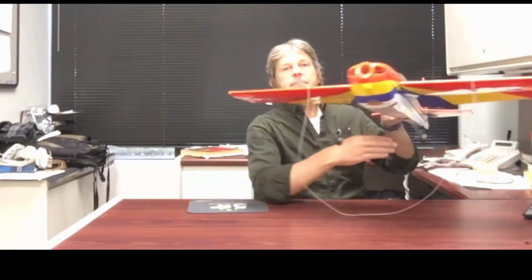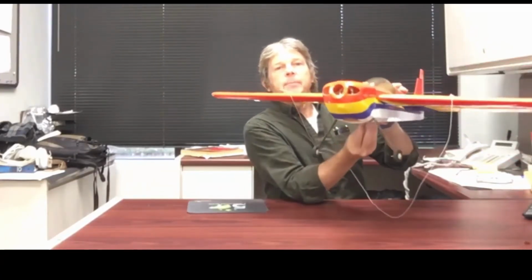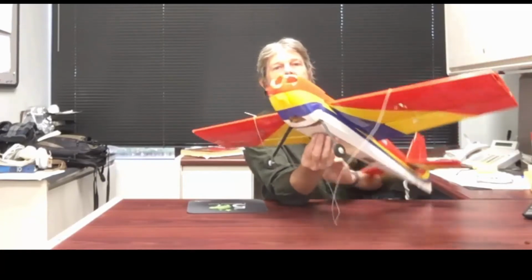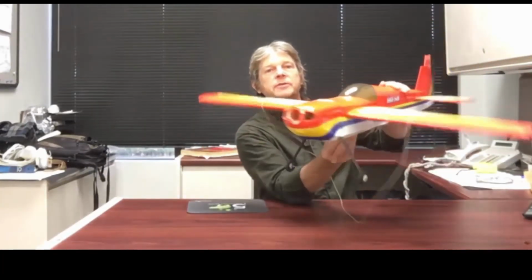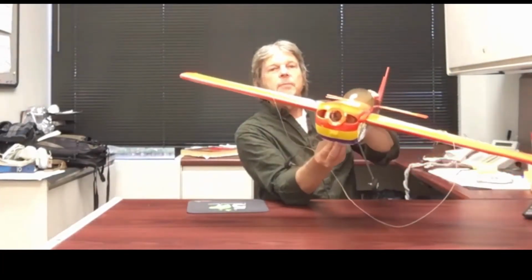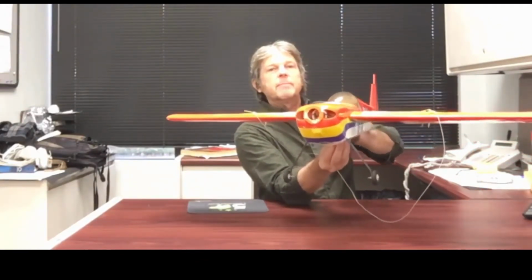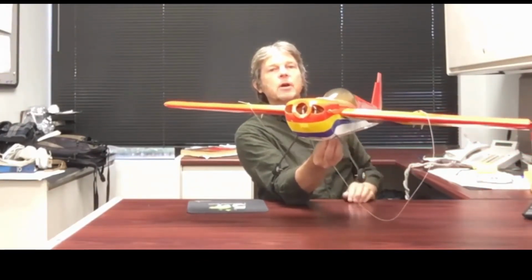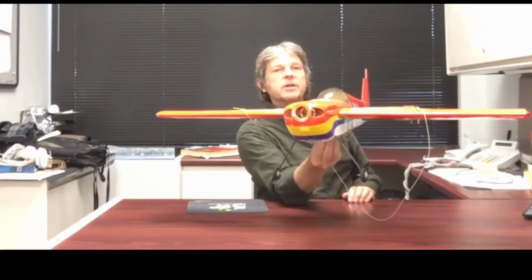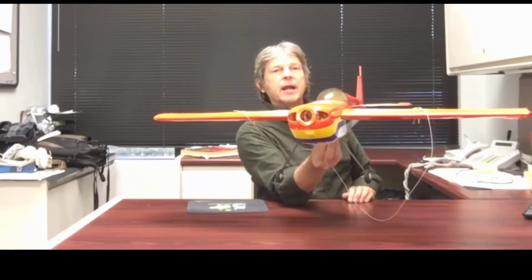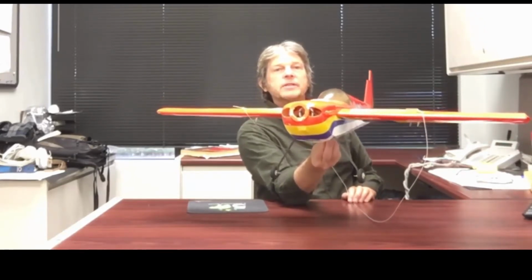So I take my hand and I put it someplace here. If I put it here, it falls down, and here it falls down, and if I get it over here too far. But if I find the balance point, all the weight is concentrated in one area, and that is called the center of gravity.